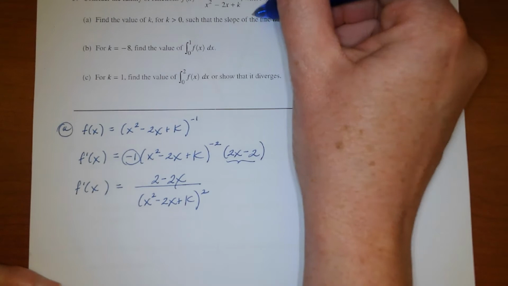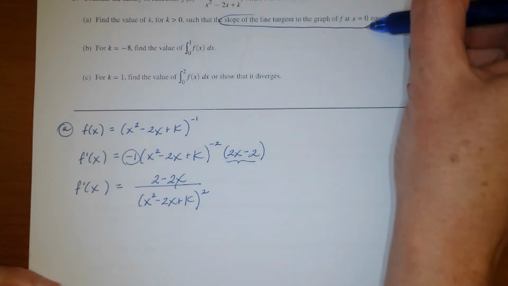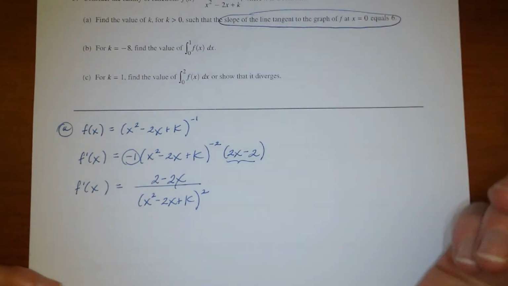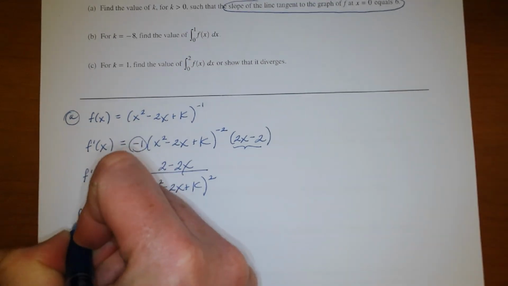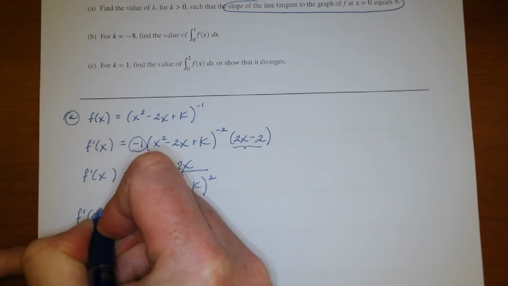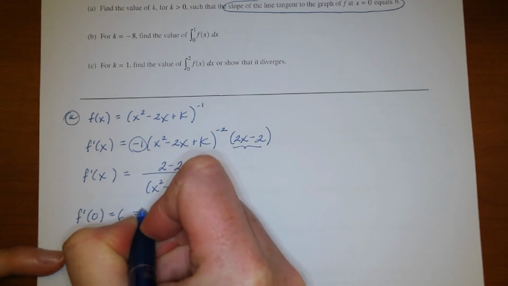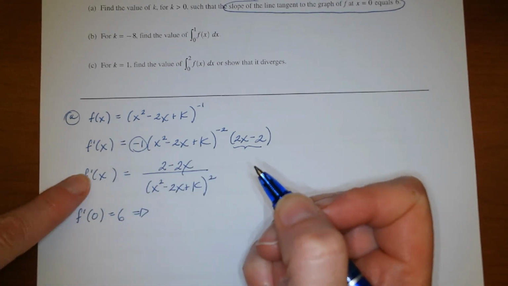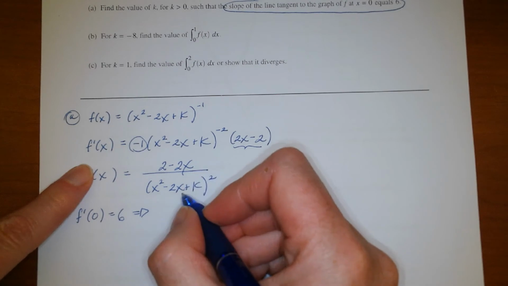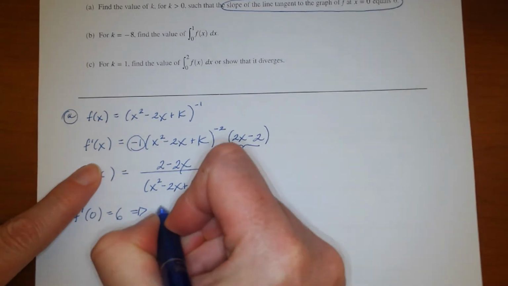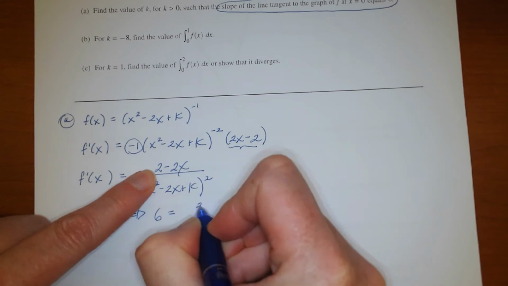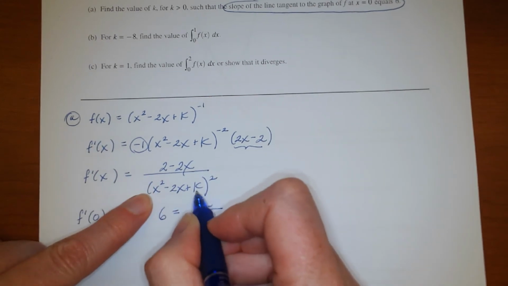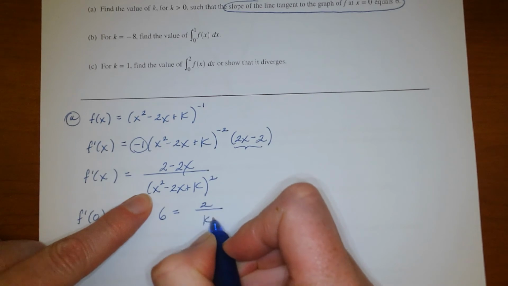It says the slope of the tangent line to f at x equals 0 equals 6. And so that means that f prime of 0 is 6. So going up to f prime, that means if I put 0 in for x, I should get 6 out. So I'd get 6 equals, on the top, if x is 0, I'd get 2. On the bottom, if x is 0, I'd just get k squared.